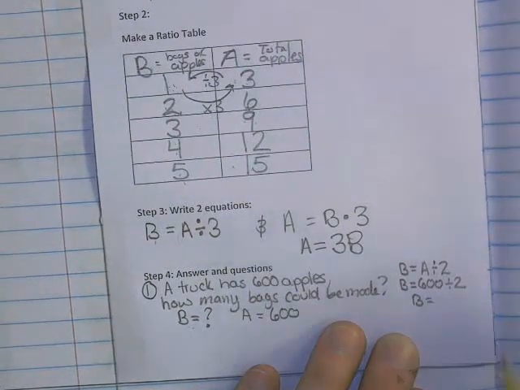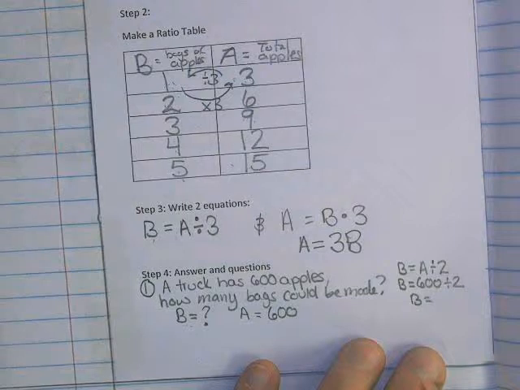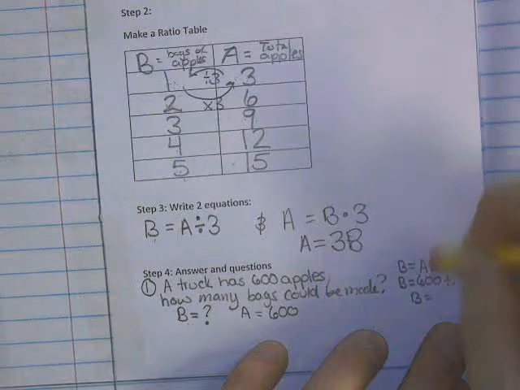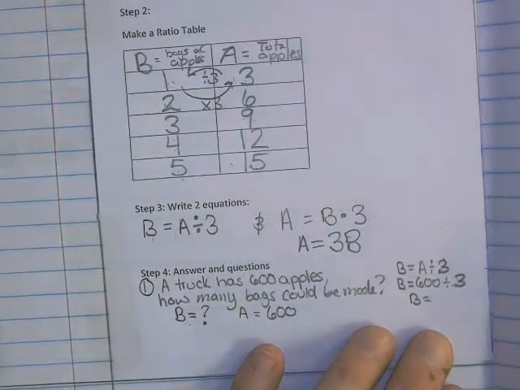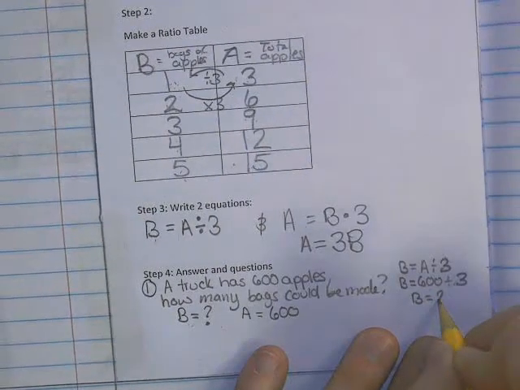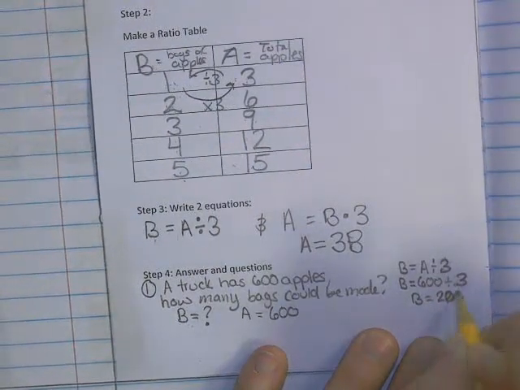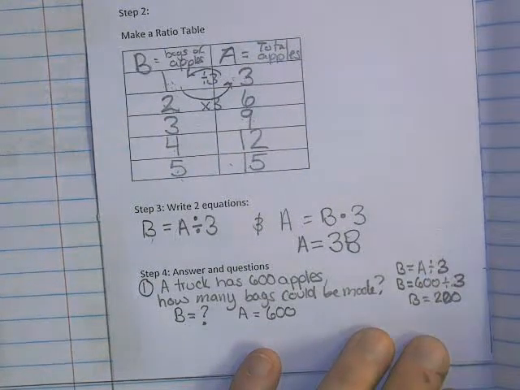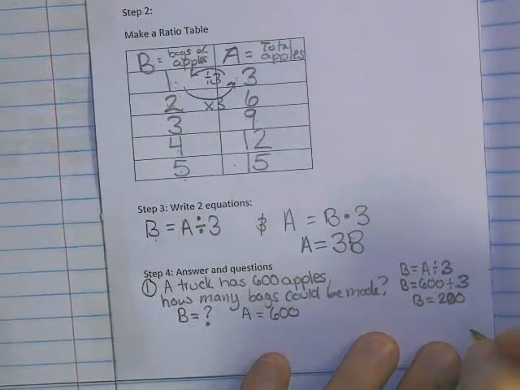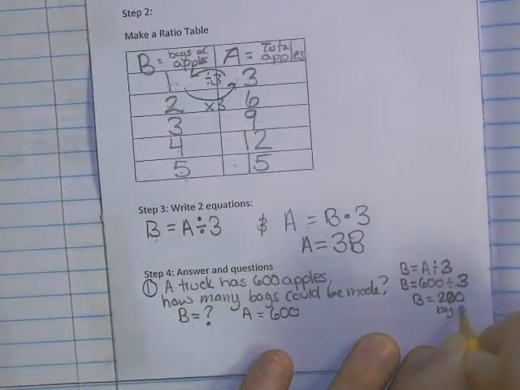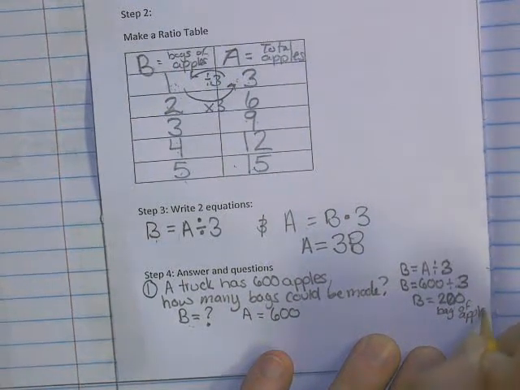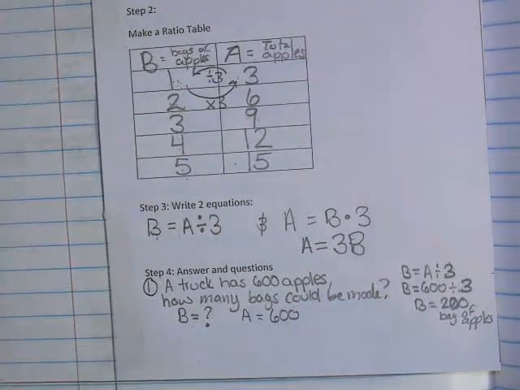And then B equals, I'm going to solve, and 600 divided by 3 is 200. And then my fourth step is to label. What would be my label there? Bags. Yes, a lot of people want to say apples, but it's not just apples, it's bags of apples, right? Bags of apples.